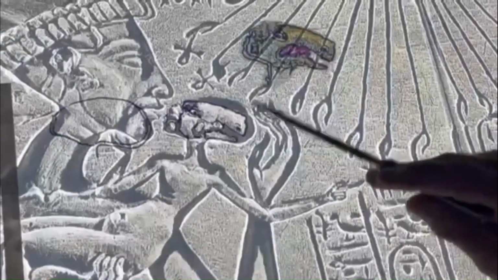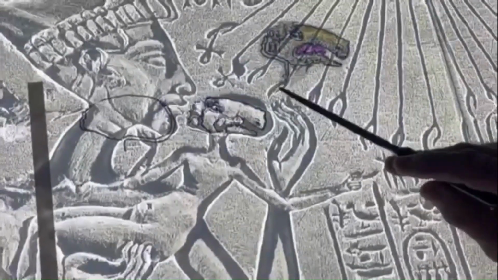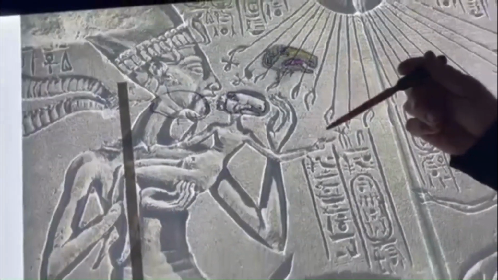Now what we're going to do is draw this thing in kind of in high speed, and we're going to speed the reel up for you like the other one. I'm not going to talk for a while until we get that done.